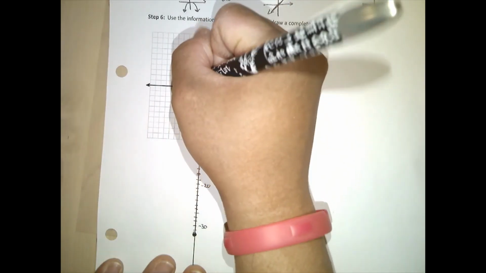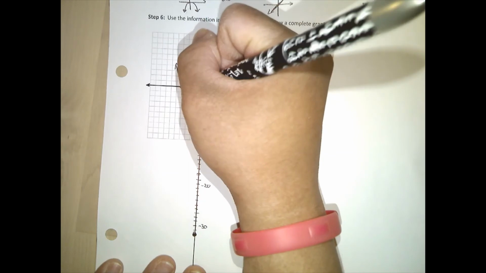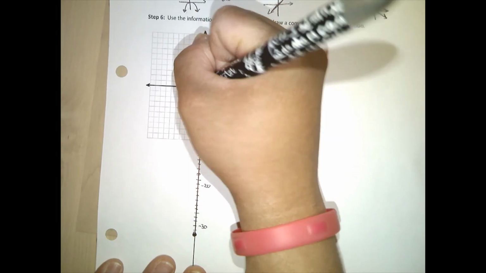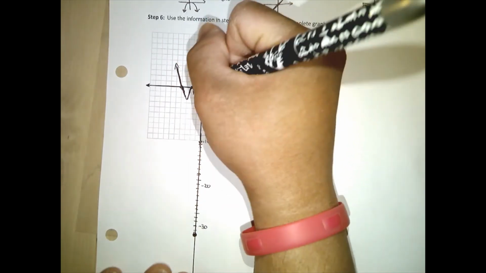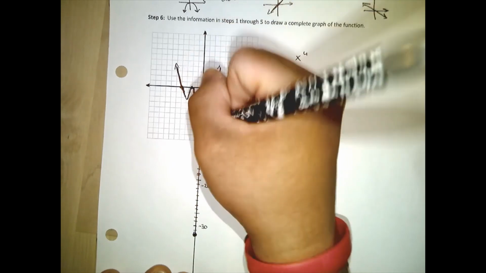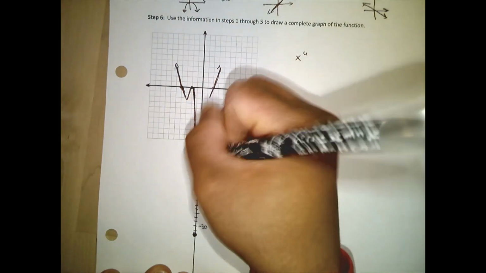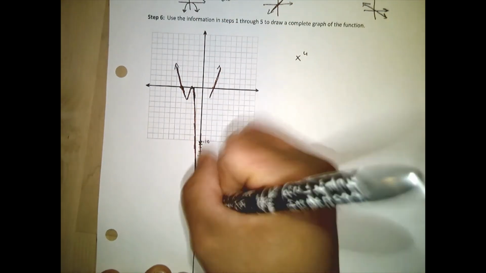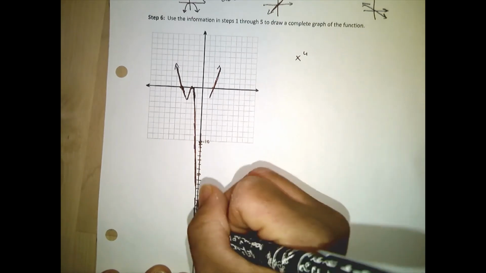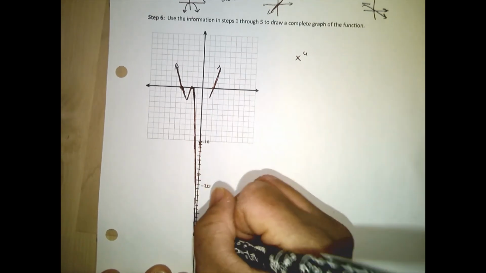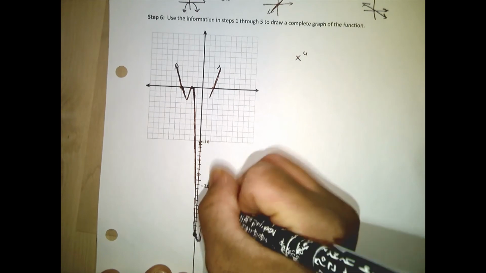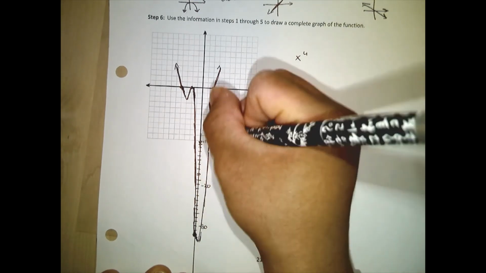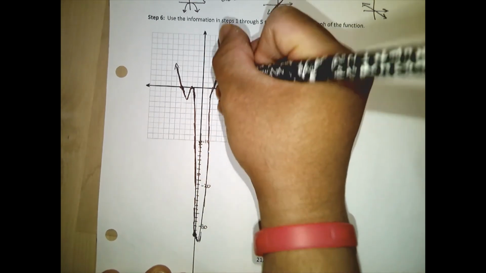So again, this is just a sketch, but it has to go down and then turn around to connect, and then go all the way down to −32 at some point, and then come back around and connect with this part up here.